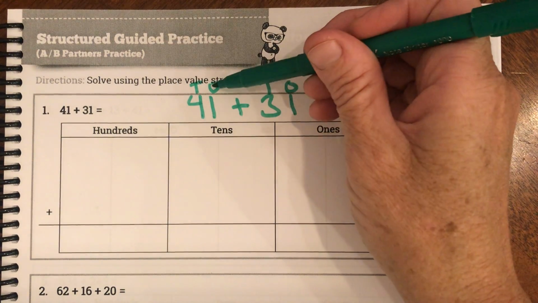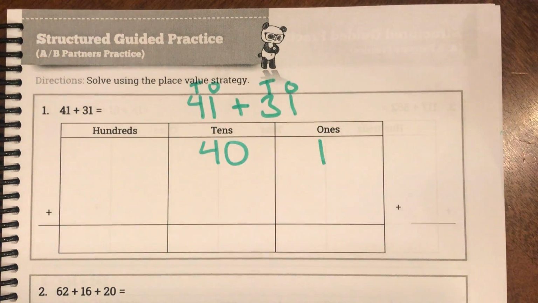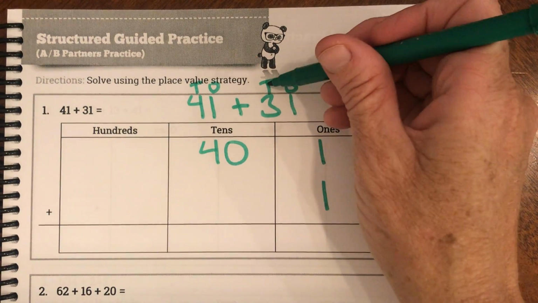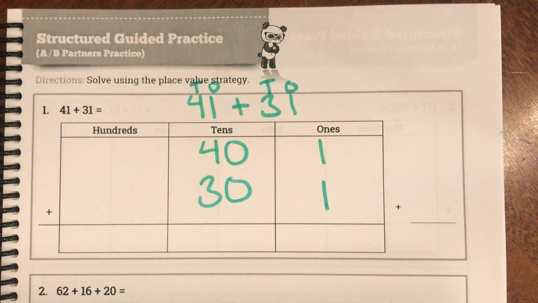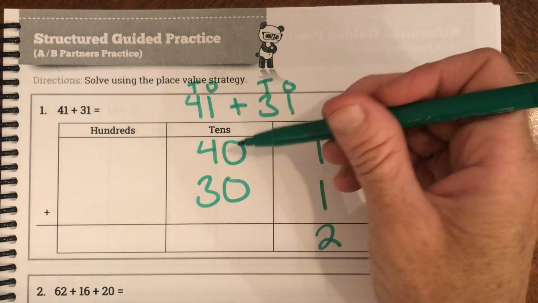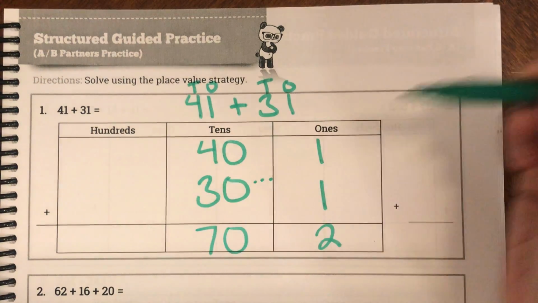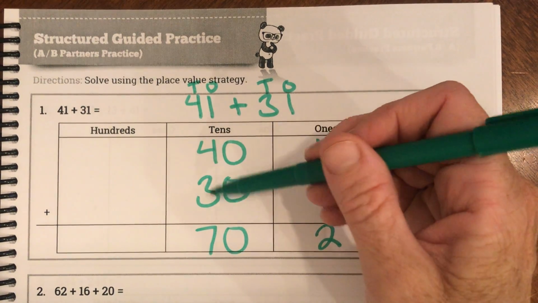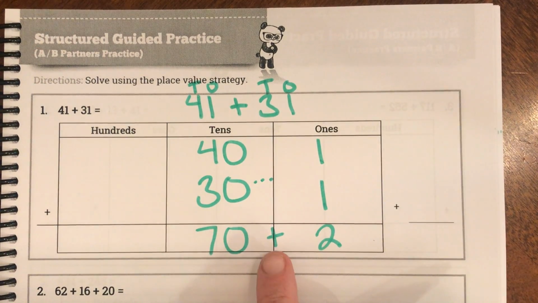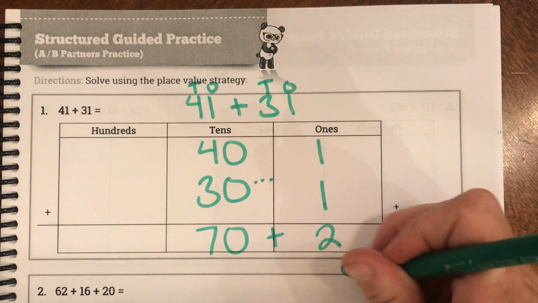So 41 has 1 one and 4 tens, which is 40. 31 has 1 one and 3 tens, which is 30. Okay, so what do we have? 1 plus 1 is 2, and 40 plus 30 is 40, 50, 60, 70. I could also say the 4 and the 3 should equal 7. So our sum is 70 plus 2, or 72 is our sum.